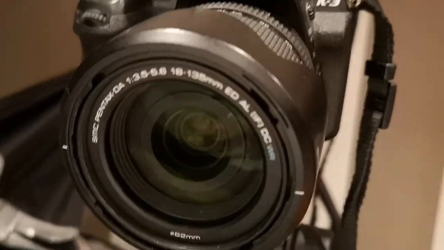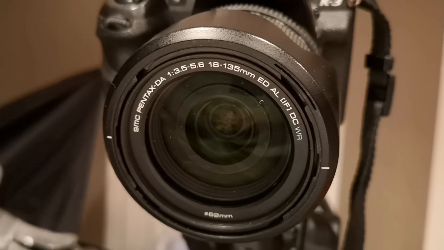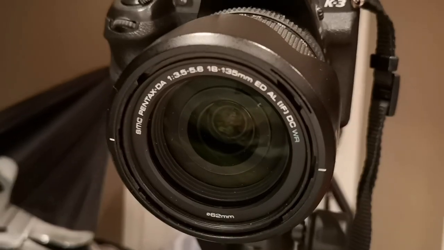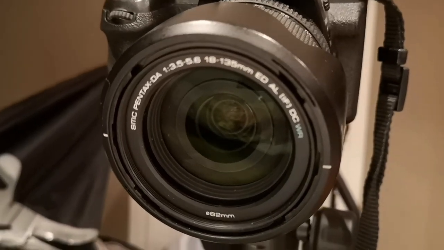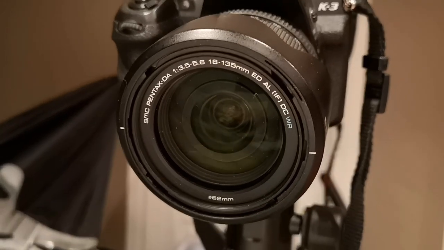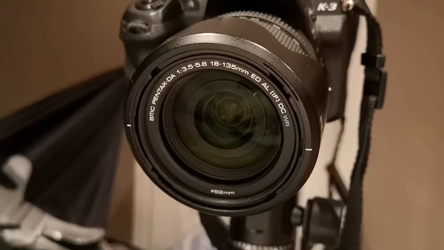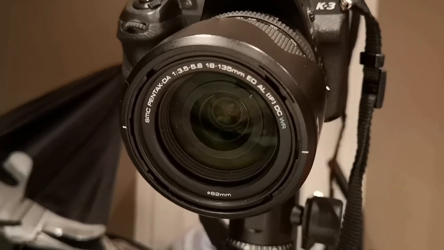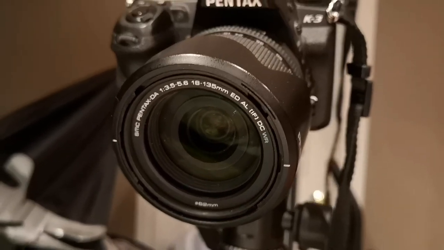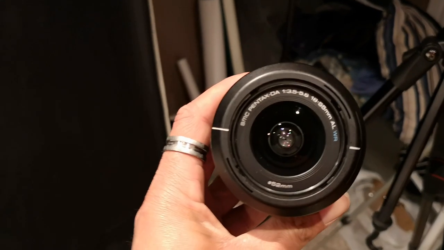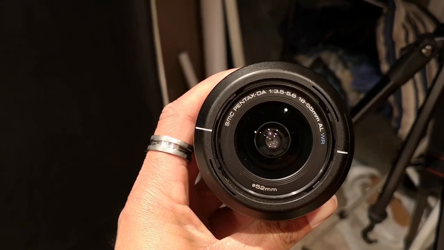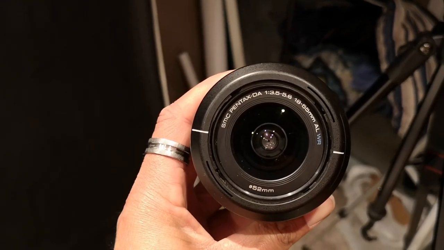Okay, so to start it off, I'm going to be showing you the Pentax DA 18-135 WR, pretty much everyone's favorite kit lens. And I'm going to be comparing that against the DA 18-55 WR.